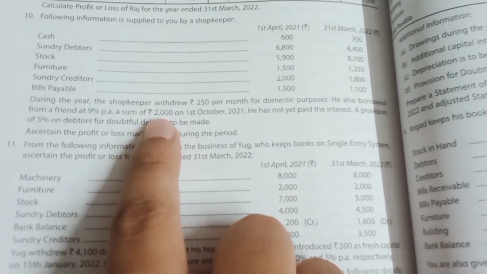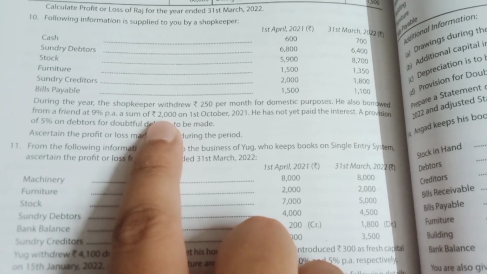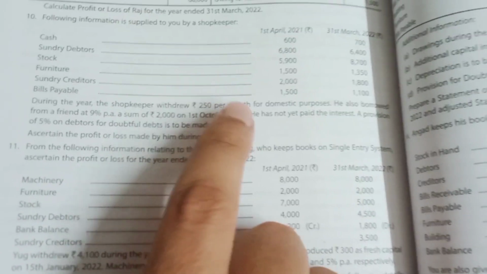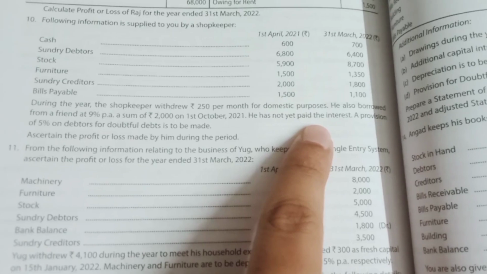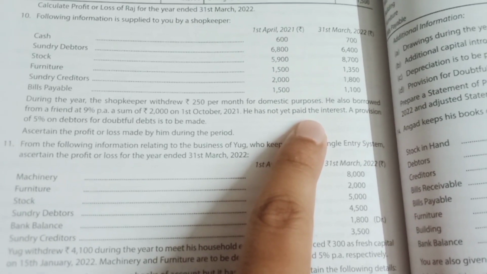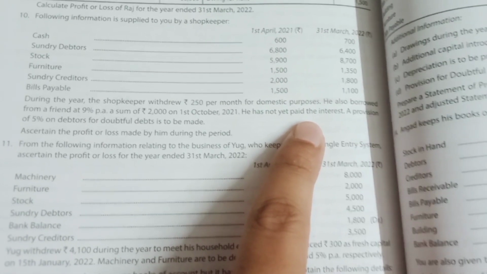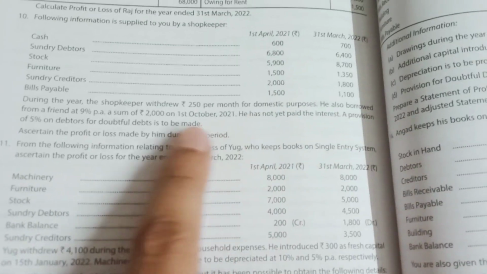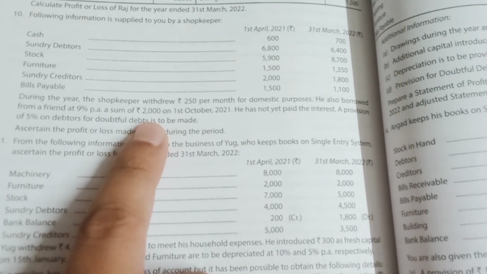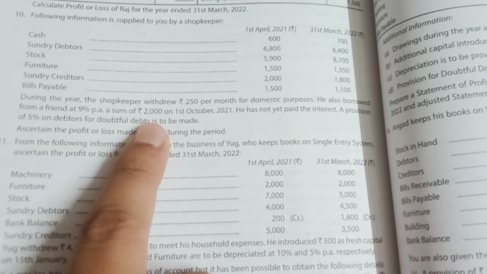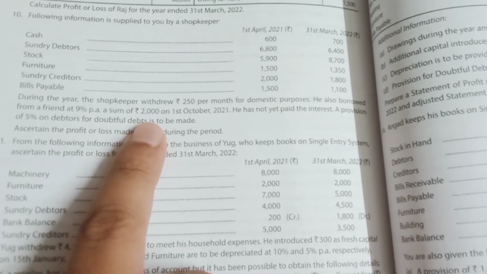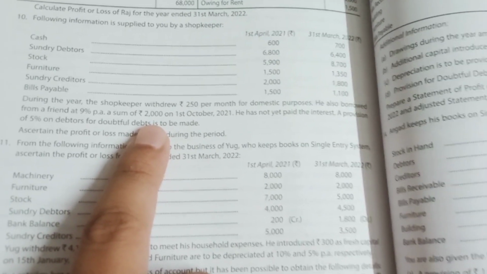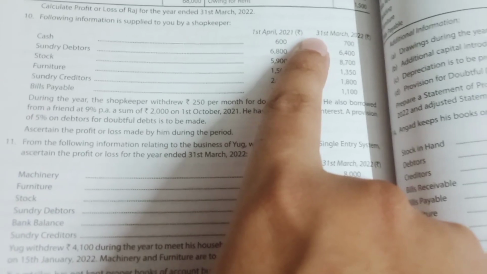He has borrowed from a friend at 9% per annum, 2000 rupees. Interest has not been paid, means that is outstanding interest, which is a liability. On the liability side, you have to also write outstanding interest, and the loan of rupees 2000 which you have taken from a friend will be shown on the liability side as a liability, in the statement of affairs as at 31st March 2022.